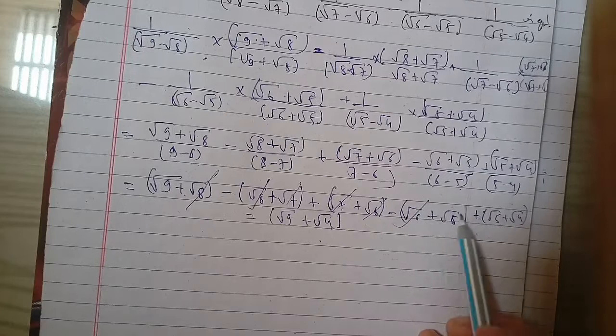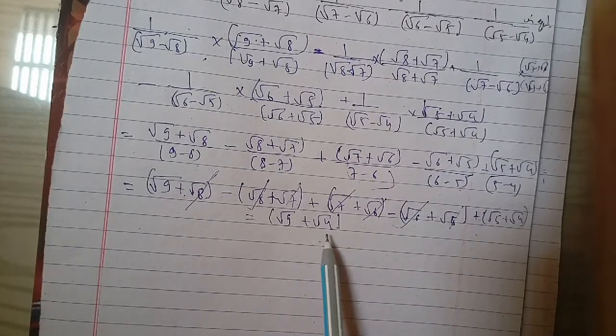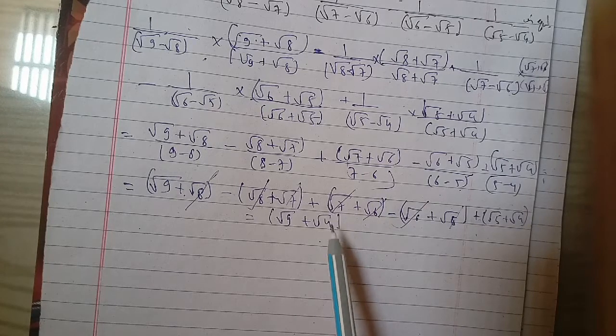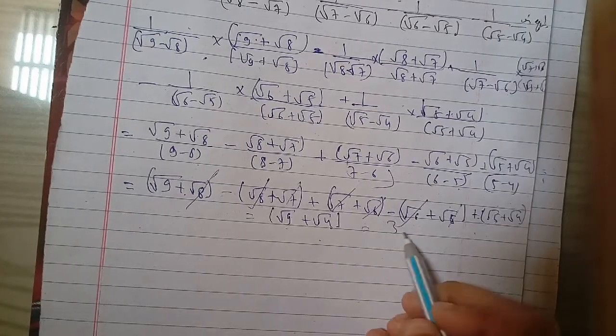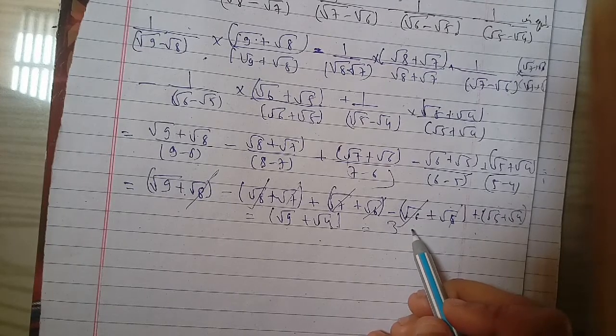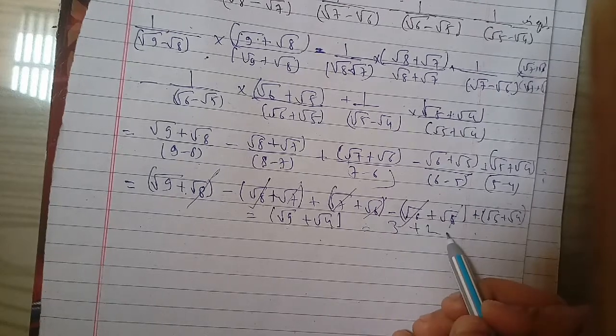So we have root 9 plus root 4, and root 9 is the square root of 9, which is 3, and root 4 is 2. So 3 plus 2 is 5. So we will get 5 here as the answer.